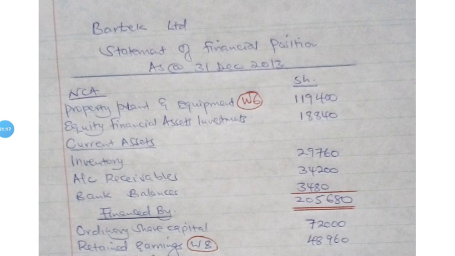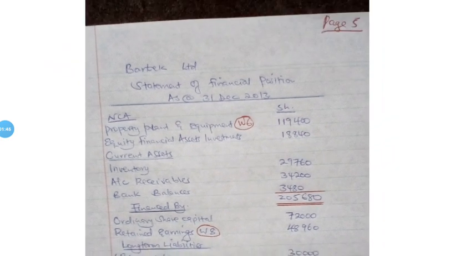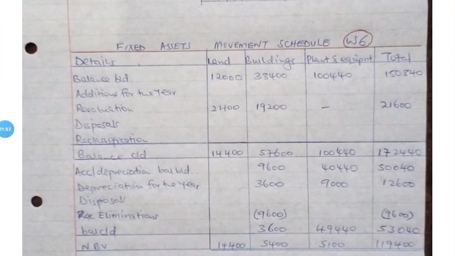Since in our question we had land, buildings, and plant and equipment, we shall have the total figure using working number 6. Working number 6 is simply what I had previously told you, that we are supposed to prepare the fixed asset movement schedule. The fixed asset movement schedule is our working number 6.